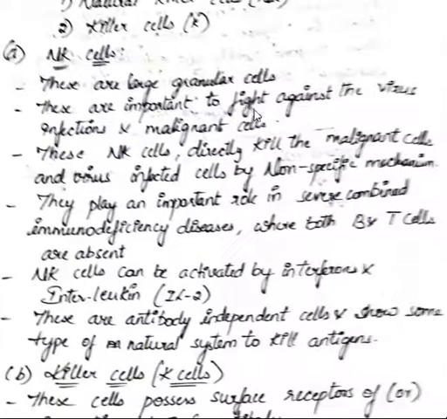The natural killer cells are mainly important to fight against virus infections and malignant cells, and they directly kill the malignant cells. Malignant cells means nothing but the cells which are causing cancers, and even the virus infected cells, by a non-specific mechanism. So here there is no specificity. If they identify any virus infected cell or any malignant cell, they will target it and demolish it.